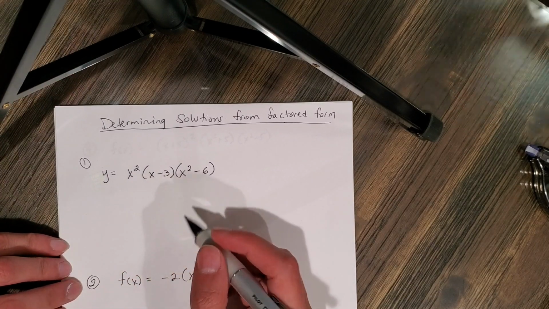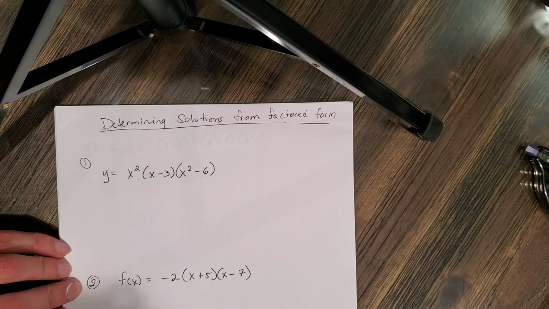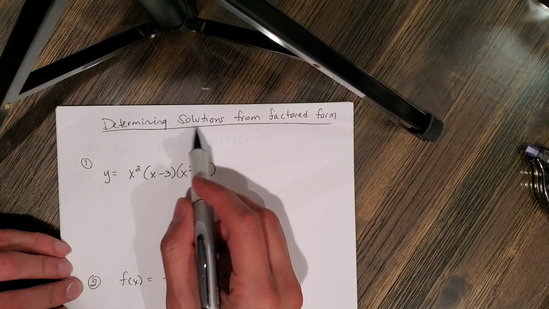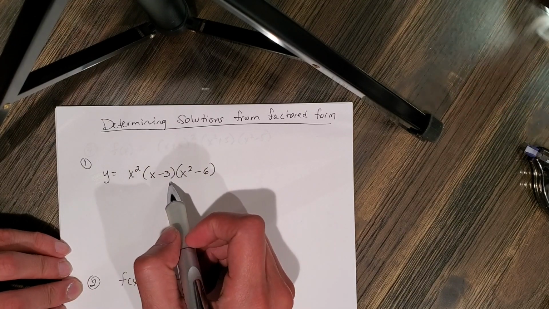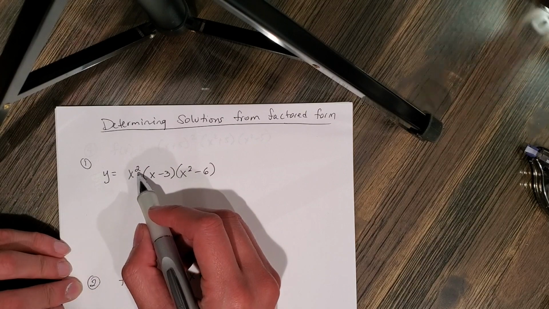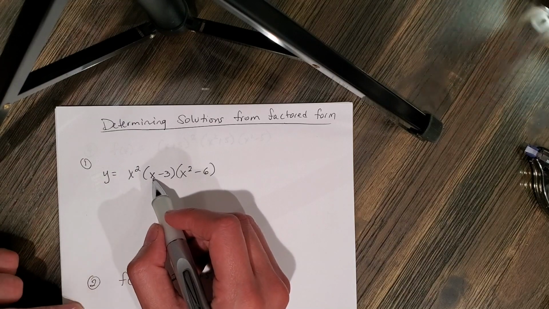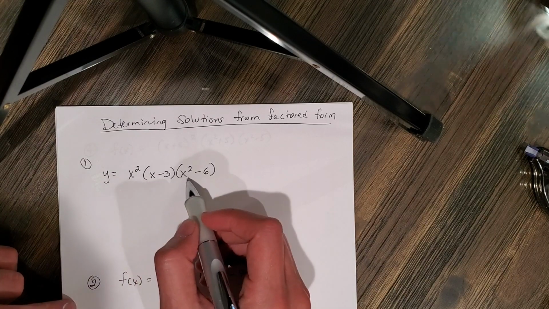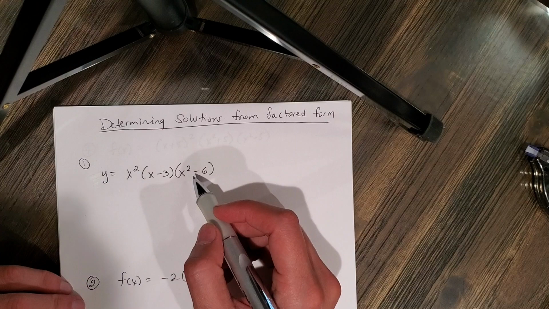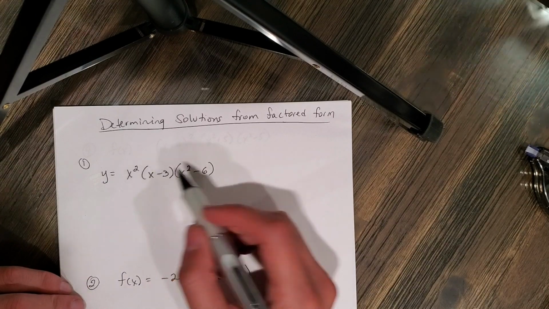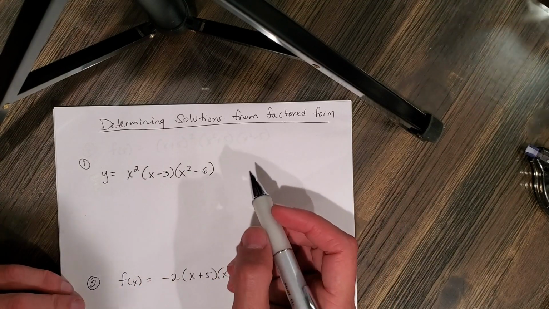And so notice here we have y equals x squared times x minus 3 times x squared minus 6. Now remember, the number of solutions can be found by looking at the degree of each expression. Here we have x squared, so that tells us there are at most 2 solutions there. This one says just x minus 3, so there's 1 solution there at most. And here we have x squared again, so there's at most 2 solutions there. So total we have 2, 3, 4, 5. Basically I count all the x's: 2 here, 1 here, 2 there, that's 5.